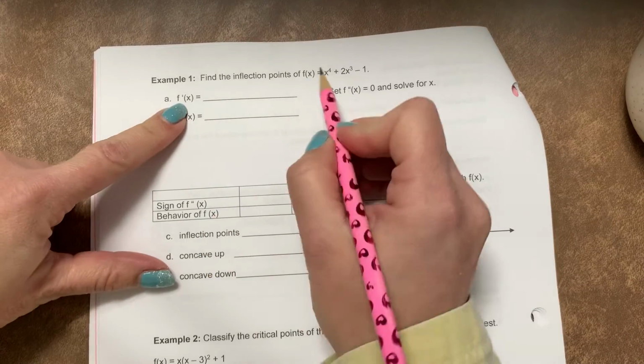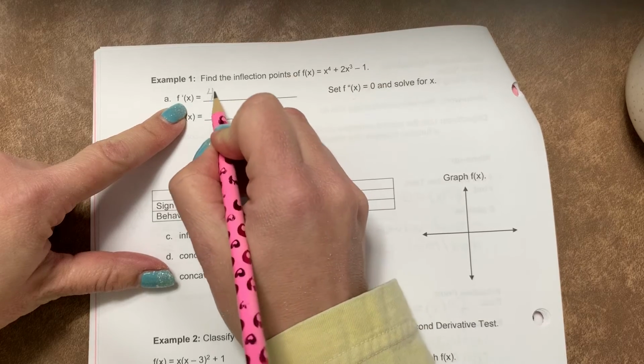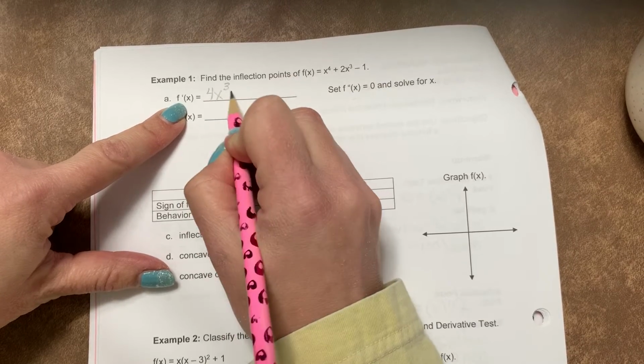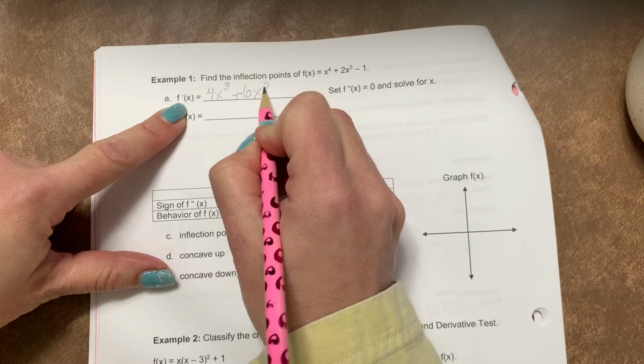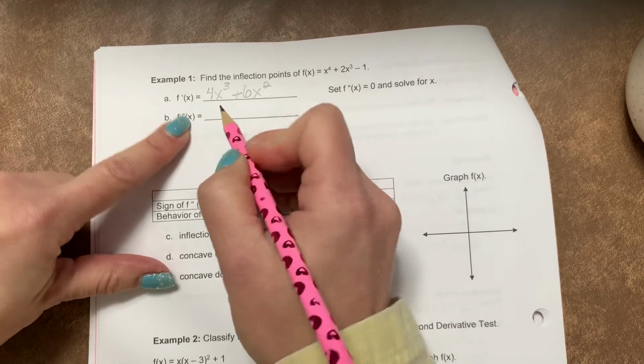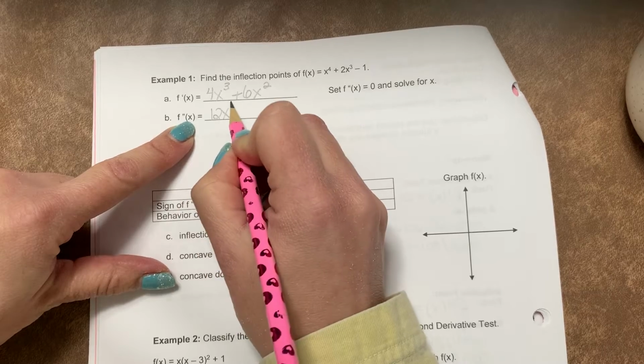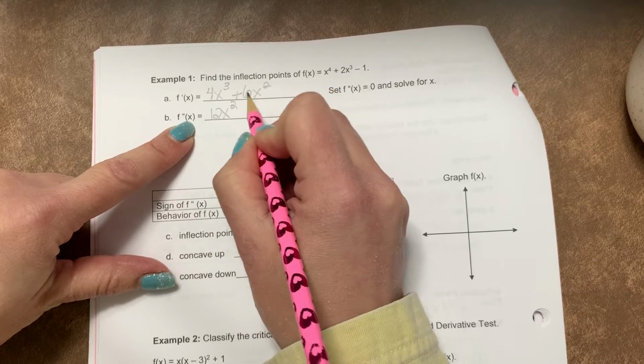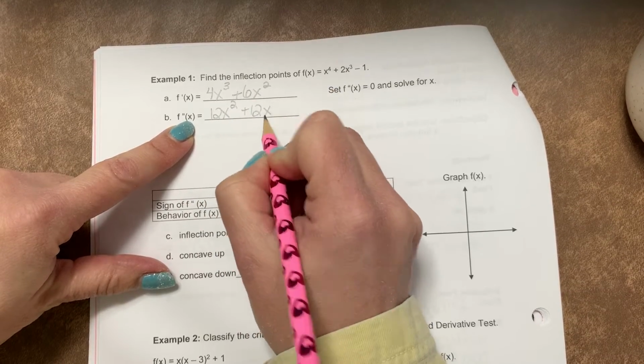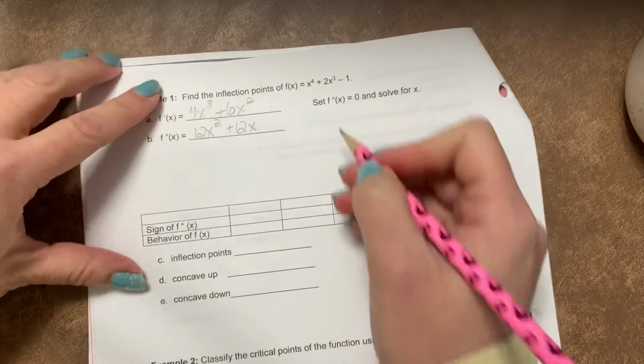So we're going to do the power rule. We're going to make the first derivative 4x cubed plus 6x squared. Do the derivative again. So 3 times 4 is 12. Subtract 1 from the exponent. 2 times 6 is 12. Subtract 1 from the exponent.